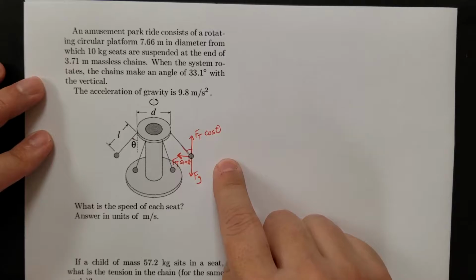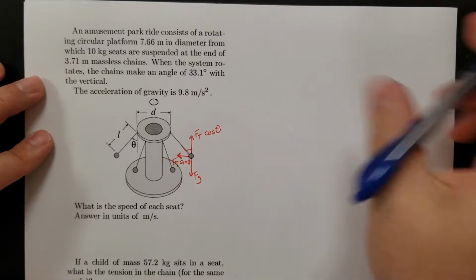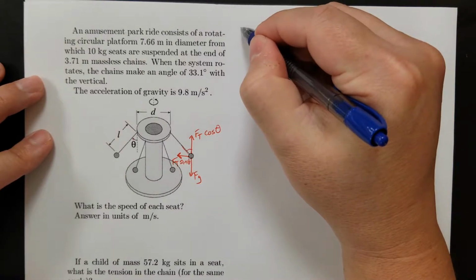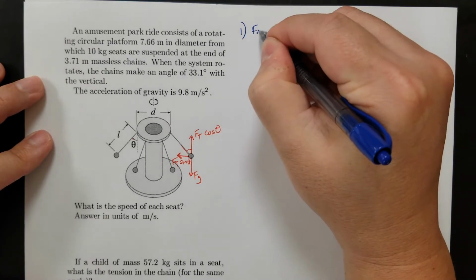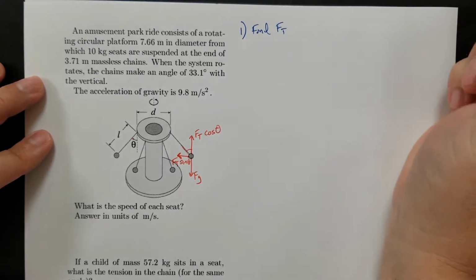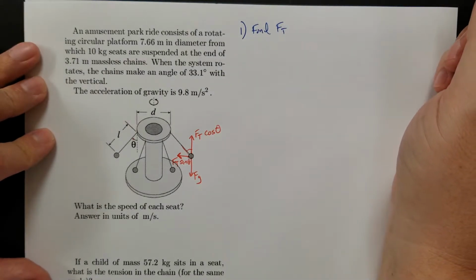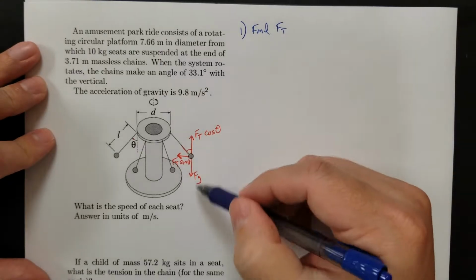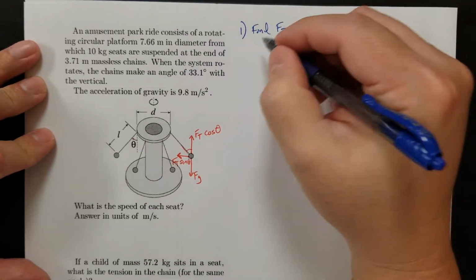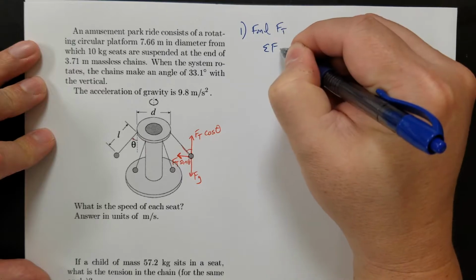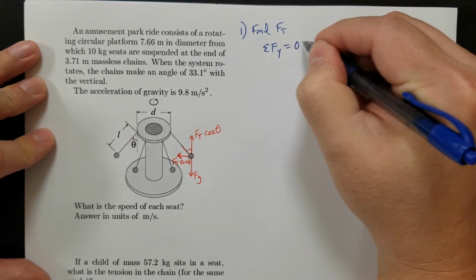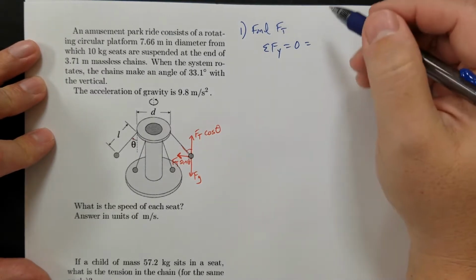Okay, so first, let's do this in steps. First, I'm going to find F_T. I can use this because I know what the weight is, right? I'm going to say net force in the y equals 0. It's not accelerating up and down.